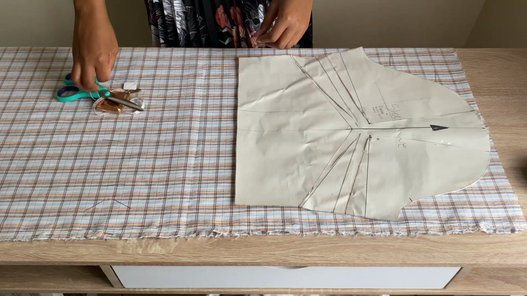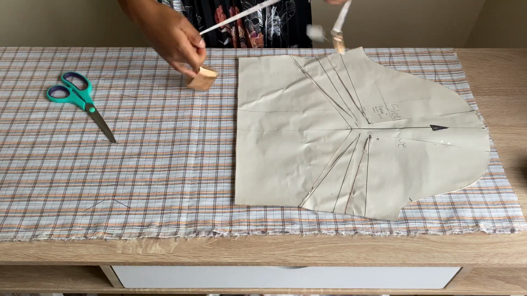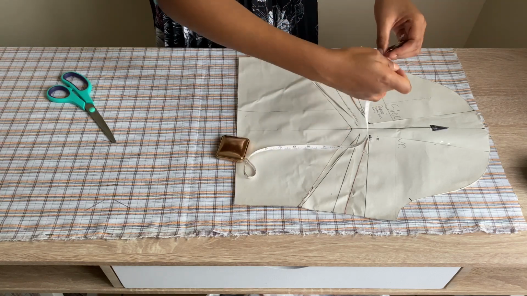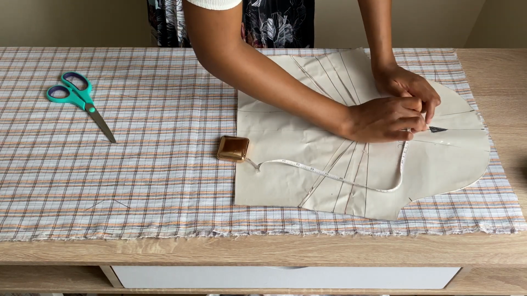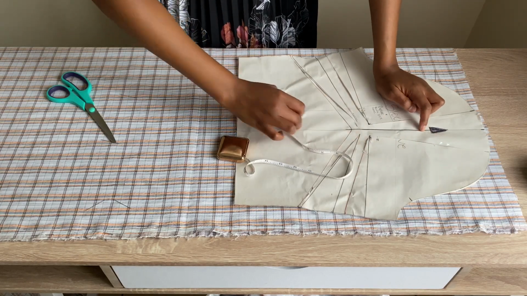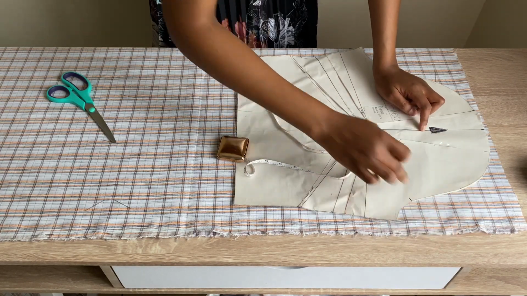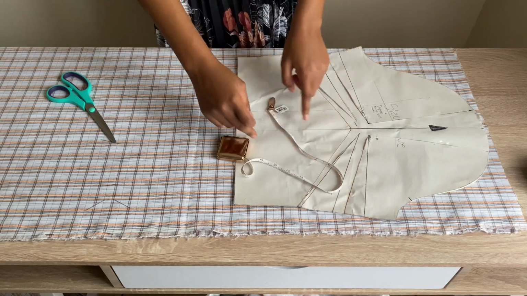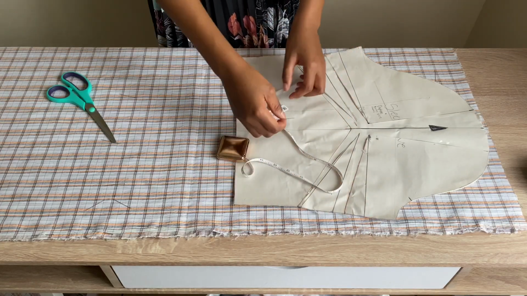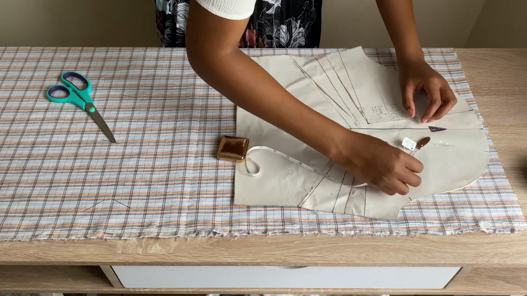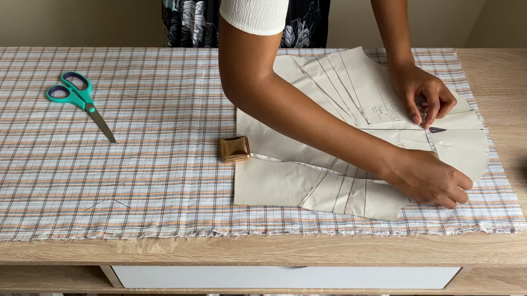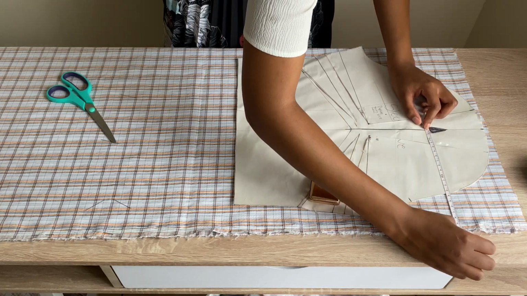Okay, so now this step takes us back to the grain lines. As you can see on my paper pattern, my grain line is marked, which is the straight grain. So I'll measure the distance from the straight grain to the outer edge. I'll do the same thing, measure in the middle to the outer edge and the bottom to the outer edge. Now all these points must measure the same distance. Remember that the lengthwise grain is parallel to the selvage.